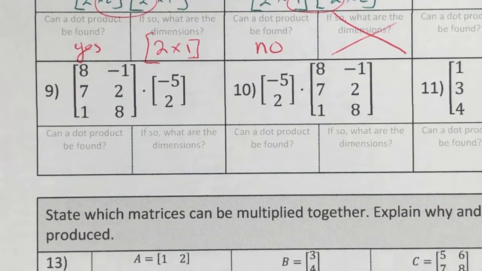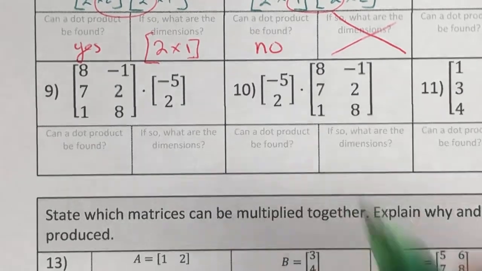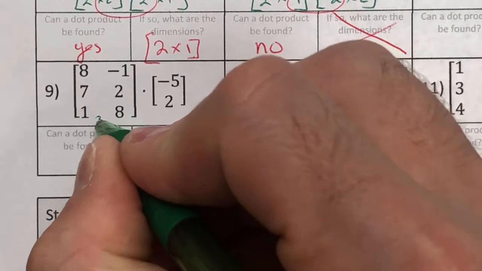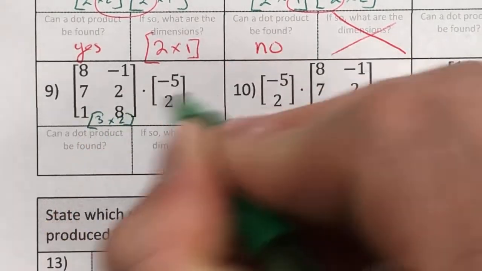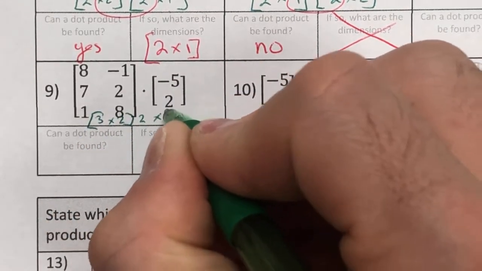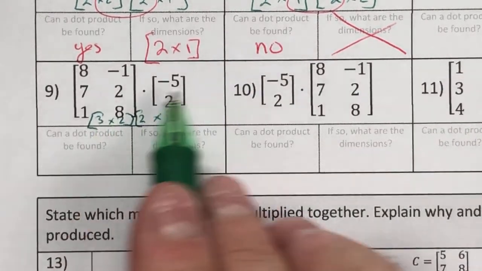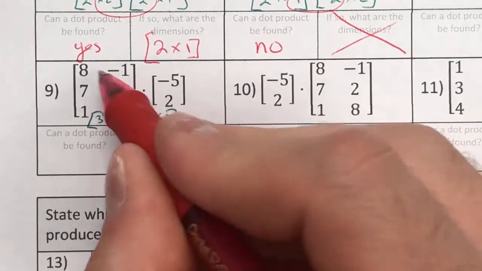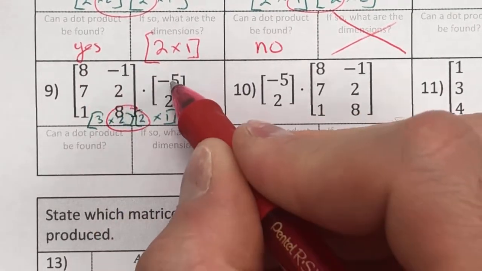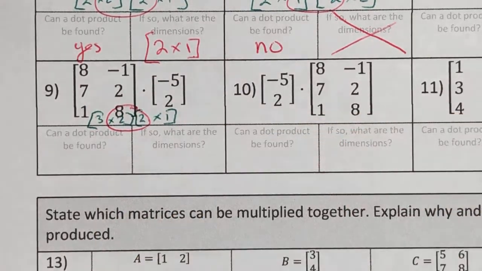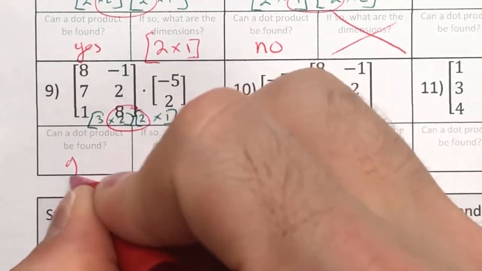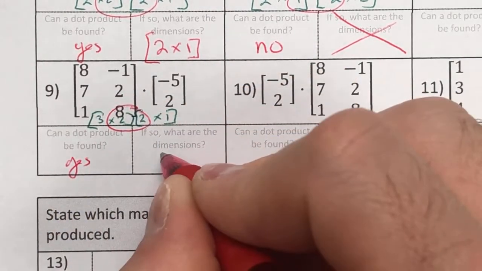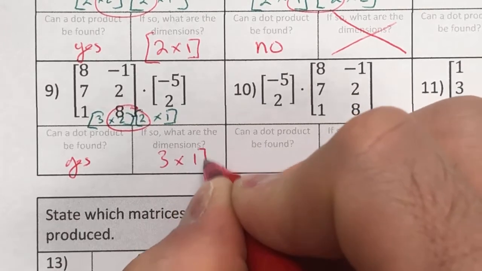So why don't you go ahead and try these two and see what you get. Okay, so let's take a look. Here I have 3 rows by 2 columns, and here I have 2 rows by 1 column. Albeit these look very mismatched, this works perfectly fine because each one of these elements, the 8 and the -1, can be multiplied by the -5 and the 2. Everything matches up. My resulting matrix will be a 3 by 1.